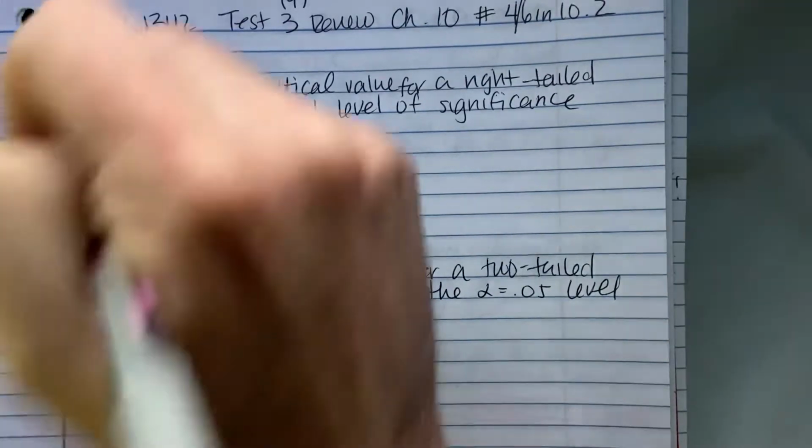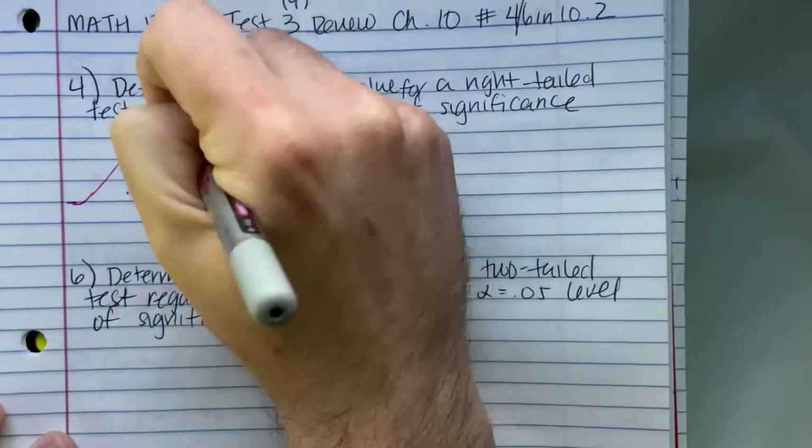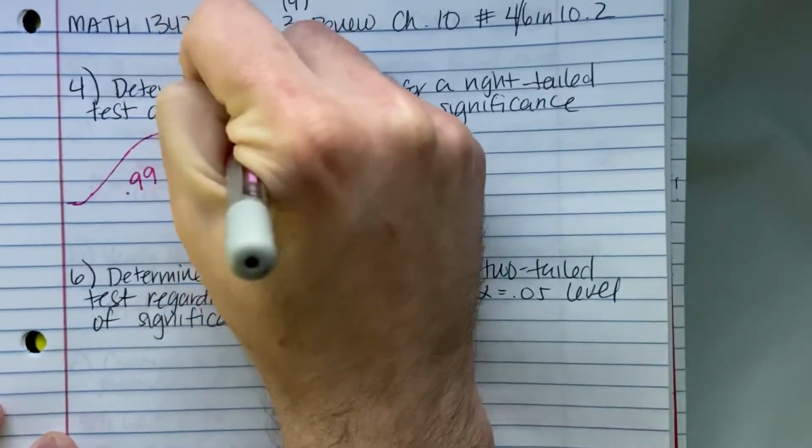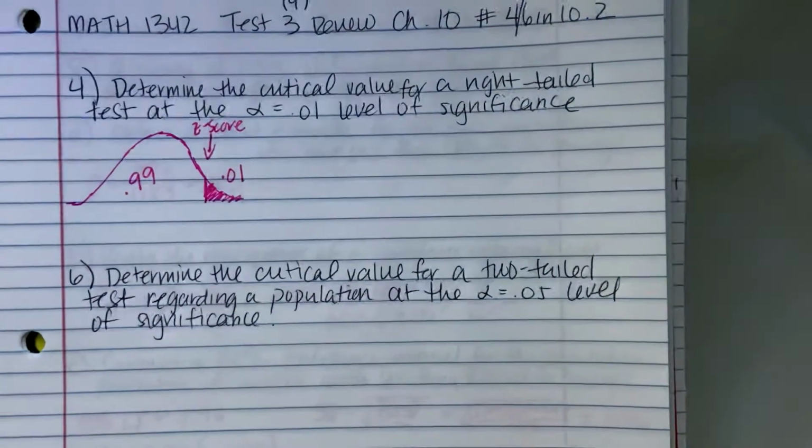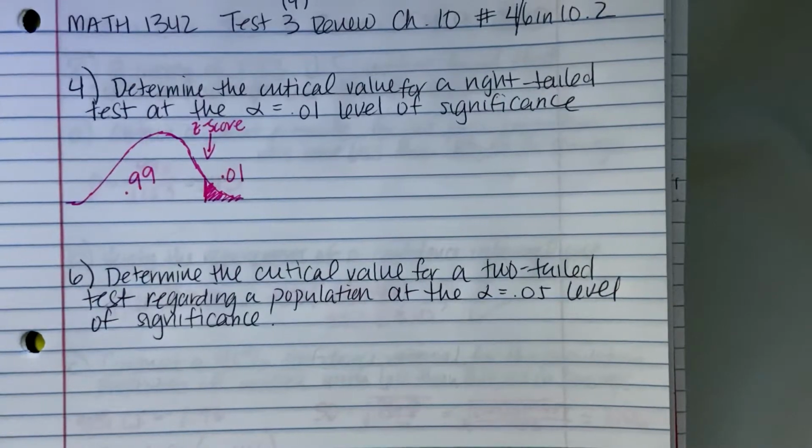So if it's looking for the critical value here, this critical value is the z-score that has 0.99 to the left. And if we look for the z-score that has 0.99 to the left, it looks like it is about 2.33.